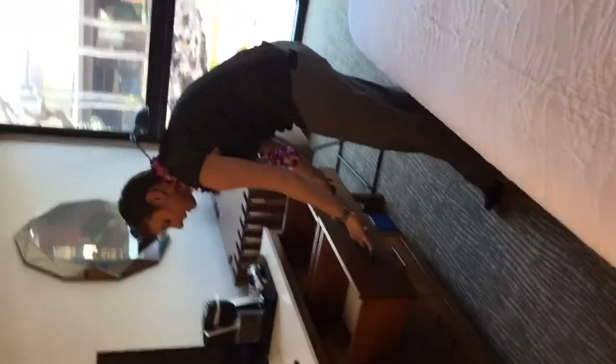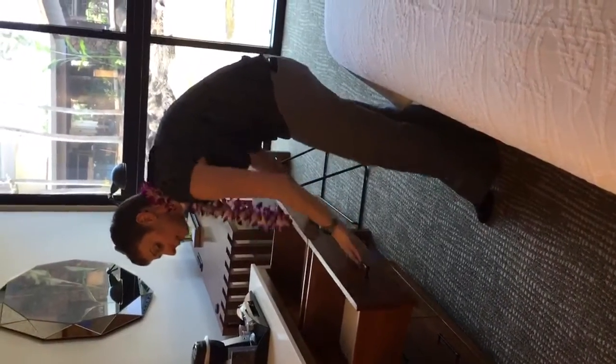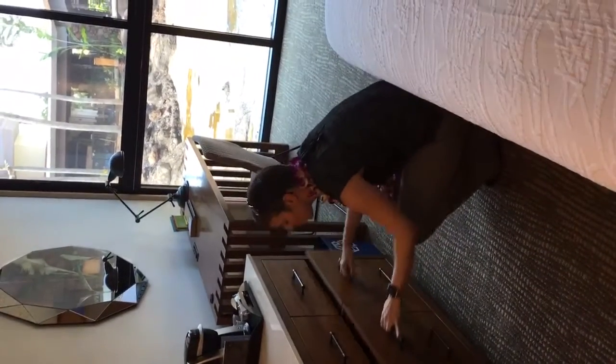So drawers, we're going to pull everything out, make sure that we have drawer stops, make sure nobody left us any souvenirs of socks or underwear.